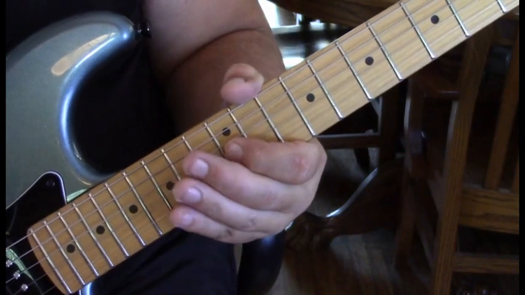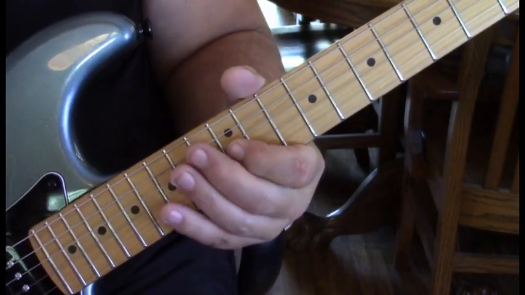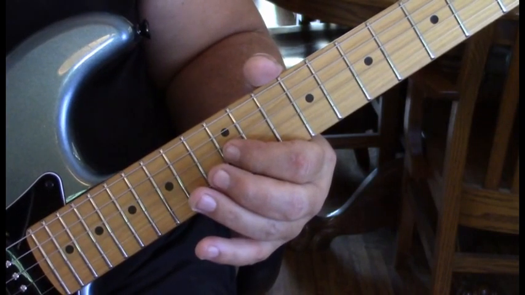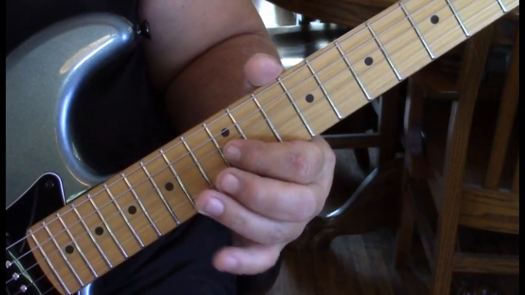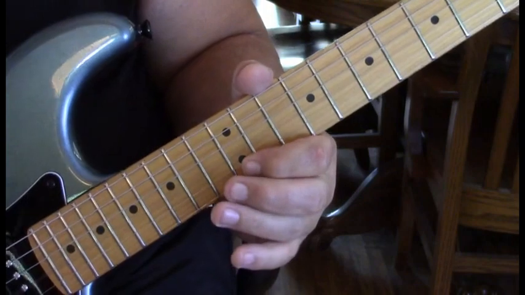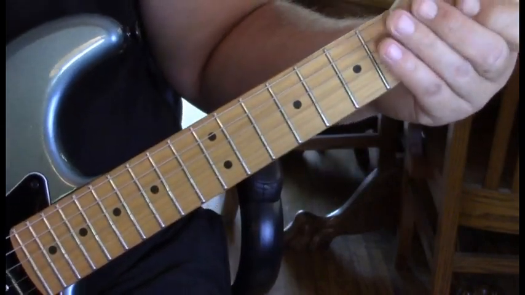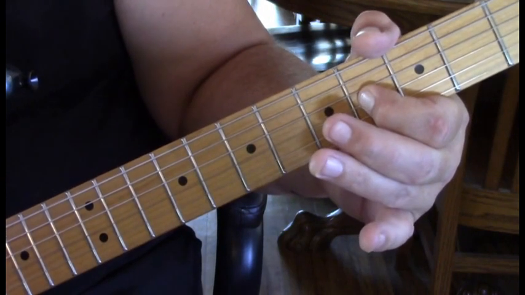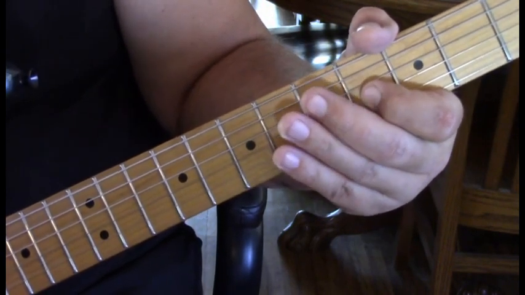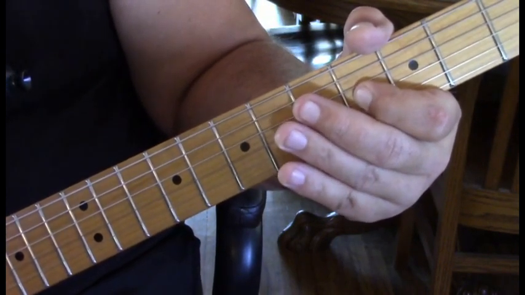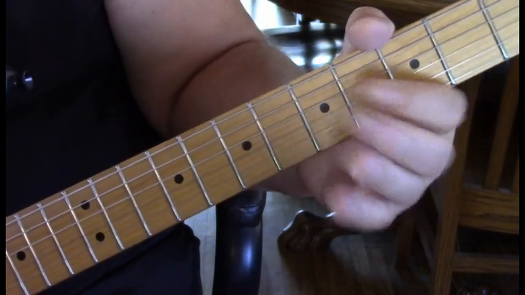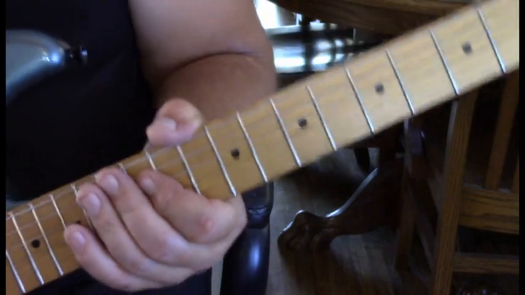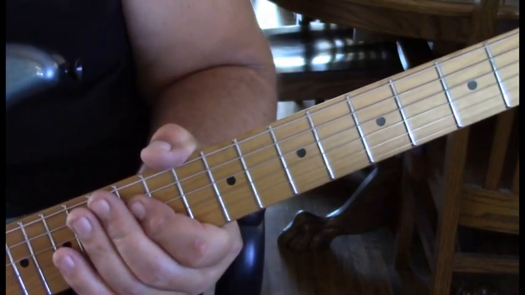Oops, it fell out of the way. Then we'll hit 12, hammered on to 14, back off to 12, and then open with the whammy bar pulled up. Then we hammer on to the 4th fret. Slight bar and pull off to open again with a bar. So again, it's really technique and practicing what he does.